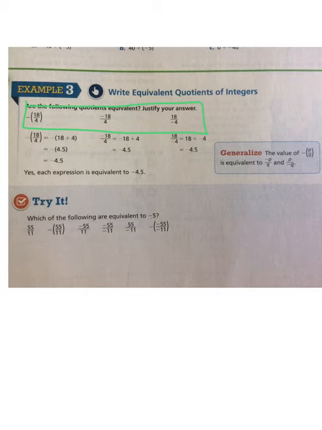And this is something that you need to memorize. I can have a negative in front of my grouping symbol, and that means my answer is negative. I could have a negative in the denominator, my -18 right here. I could have a negative in my numerator, my -18, divided by a positive.